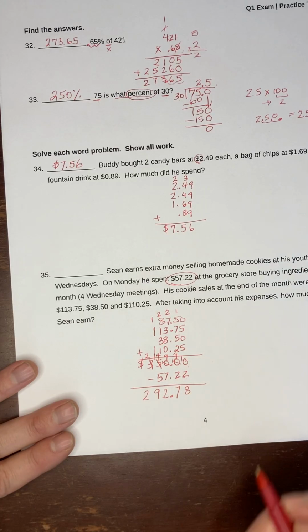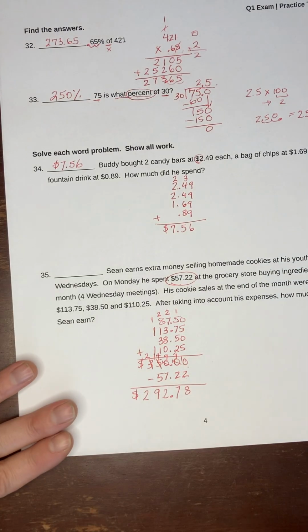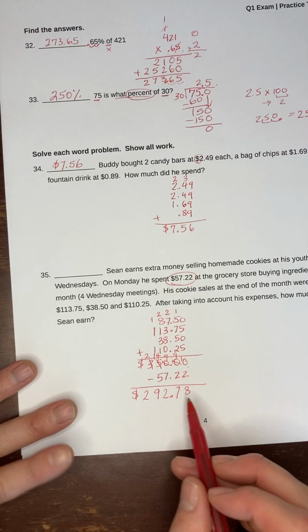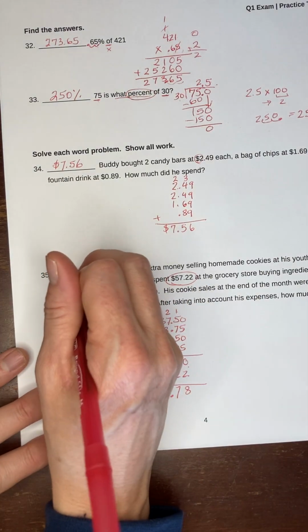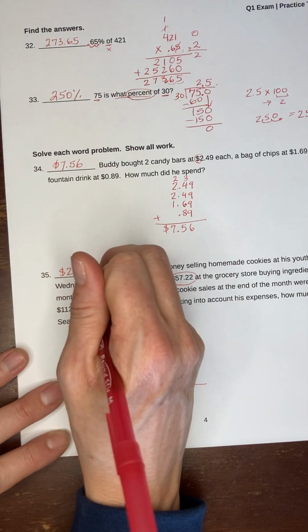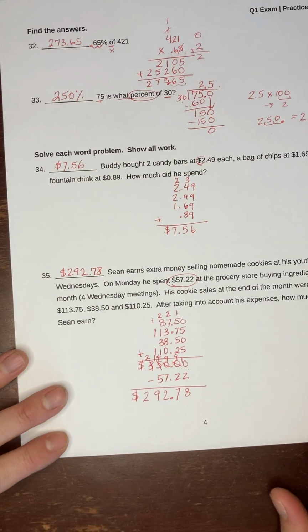Bring down my decimal place and my dollar sign. So he made $292.78. So let's write that, $292.78 is his total profit.